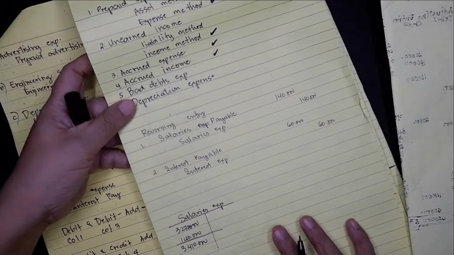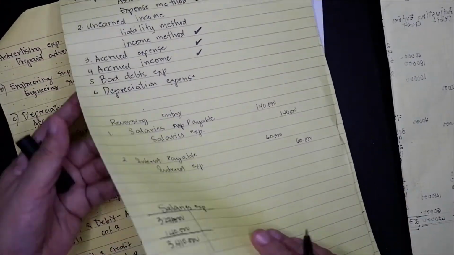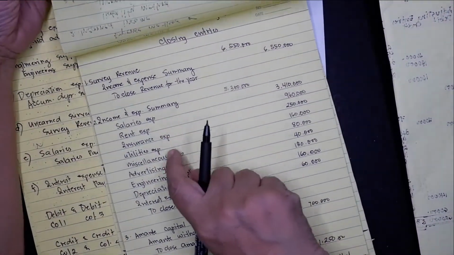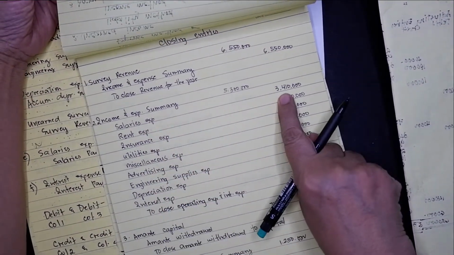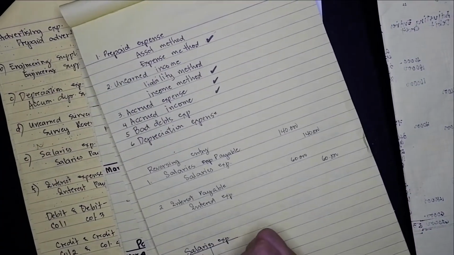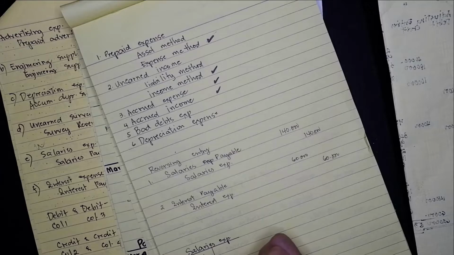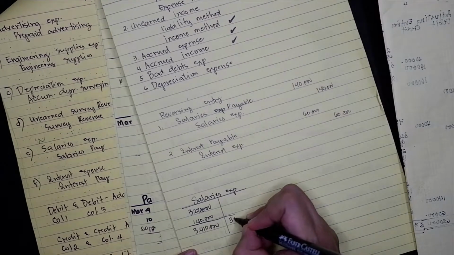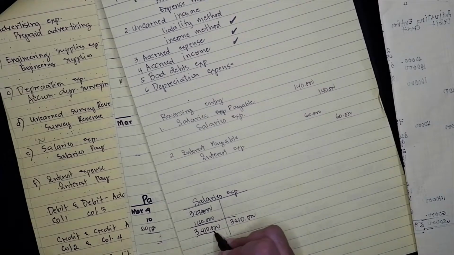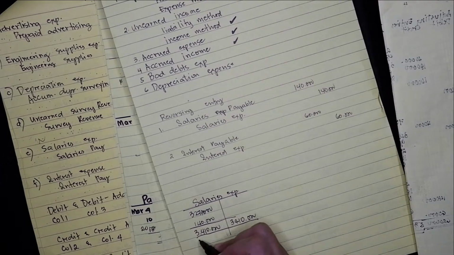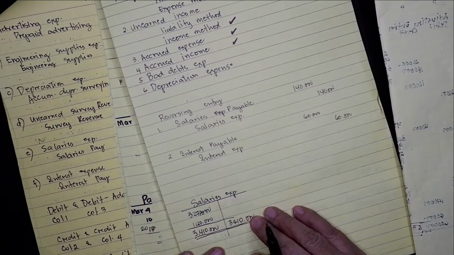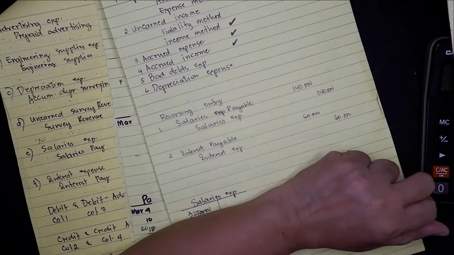Okay? And we prepare our closing entries here. So, we have salaries expense, 3,410,000 credit. Which means, on December 31 of the current year, salaries expense has a zero balance already.